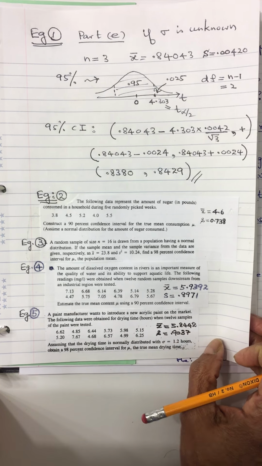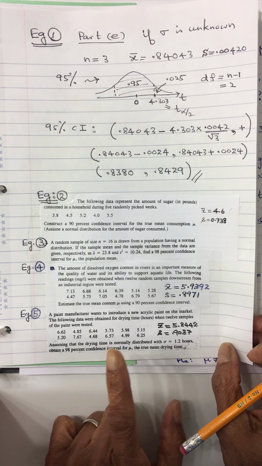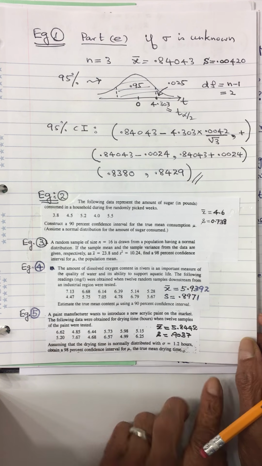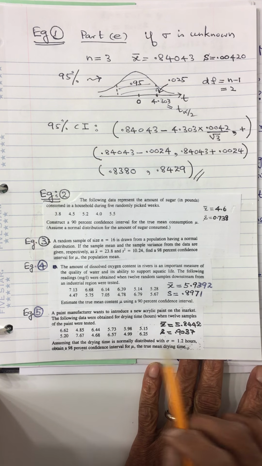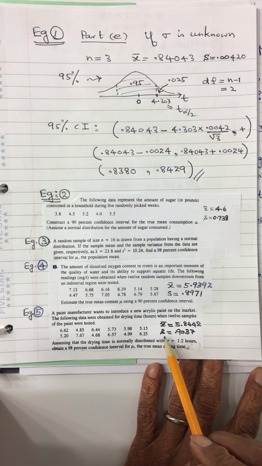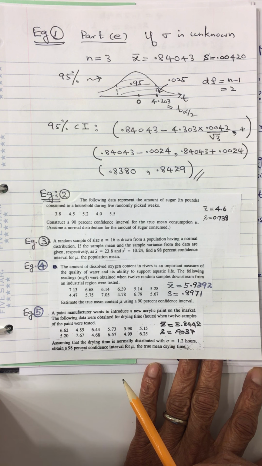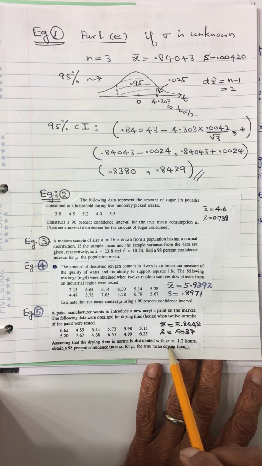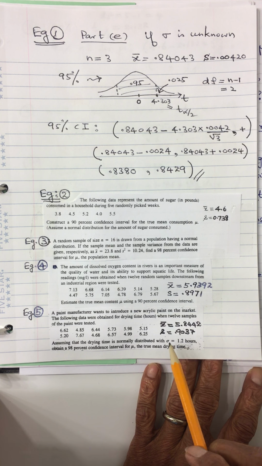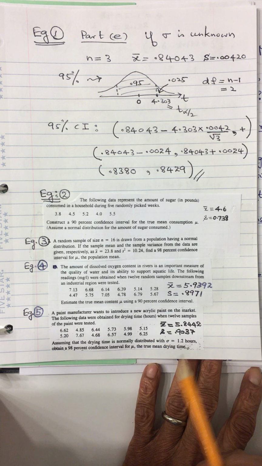All right, so the last example. If you look at this question, which method are you going to use? Certainly you can figure out the x bar and the s. But see this part: sigma is given, therefore you are not supposed to use the t.